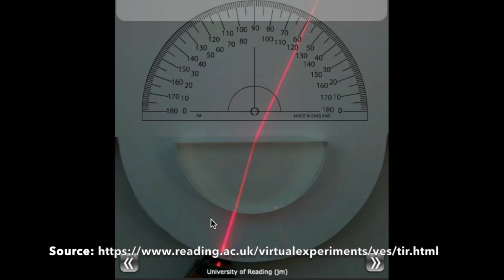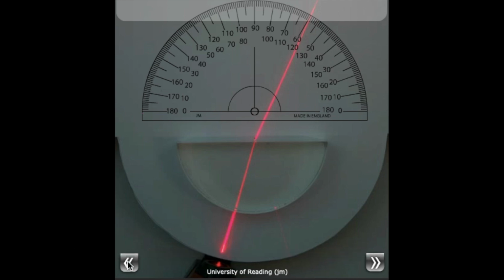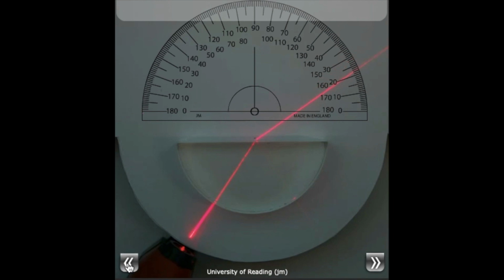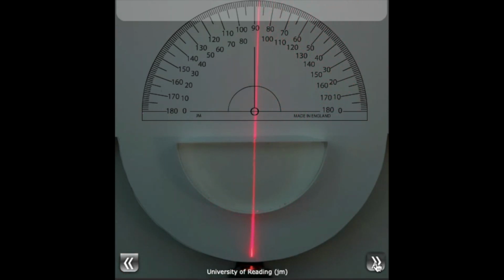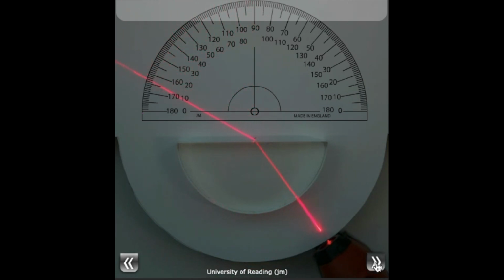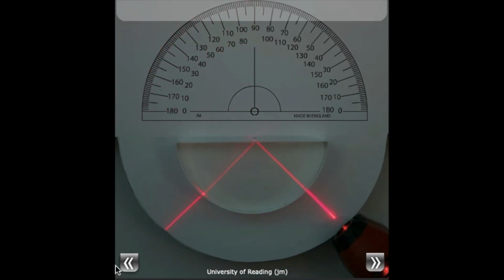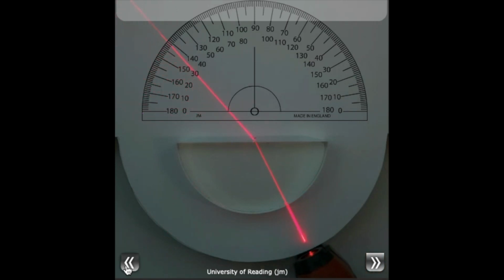Now let's demonstrate. Here I have an animation or a video that shows what happens as you change the angle of incidence. As I gradually move the laser over, you can see how the refracted light is moving further and further away from the normal. Right there is where we cross the critical angle. Now we get total internal reflection. Now I'm going to bring it back all the way across the other way, and you can see how the light is refracting, and right there we cross the critical point again to get total internal reflection.